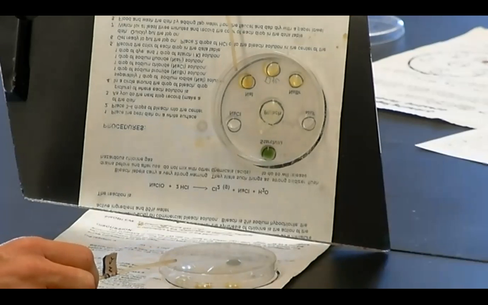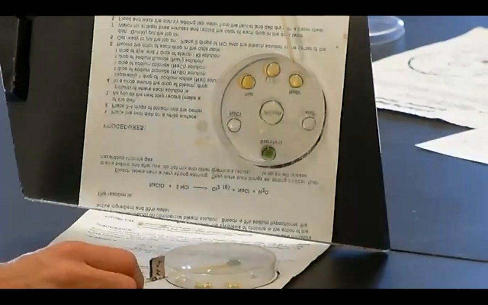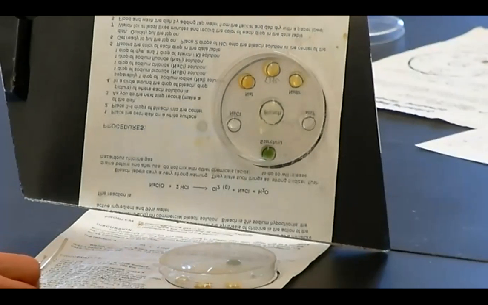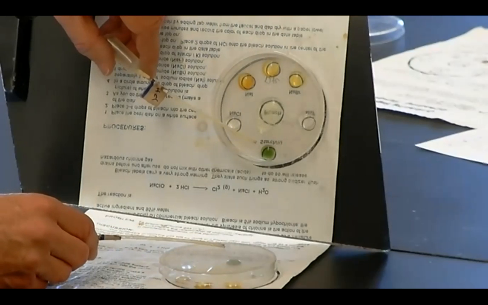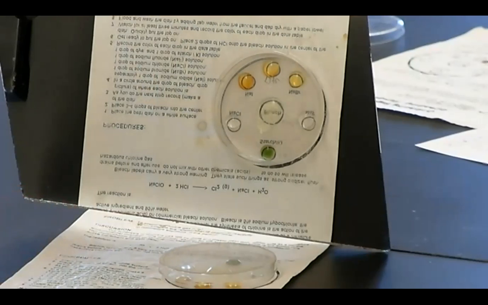So the NaI, this remember is KI, I just have it in the wrong spot. And then the NaBr are starting to change colors. The dye right here will start to change colors as well. So we'll just leave that for a tiny bit and we'll see.